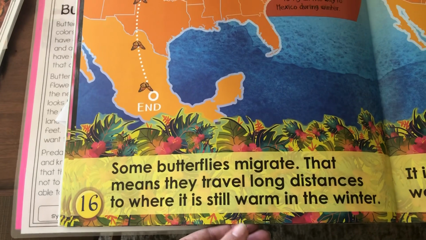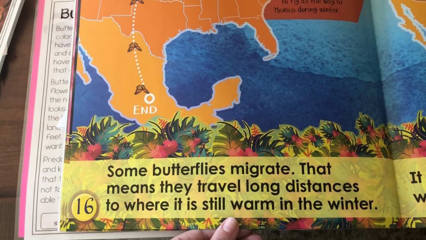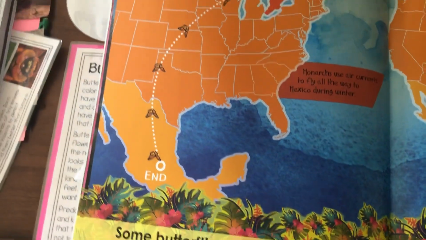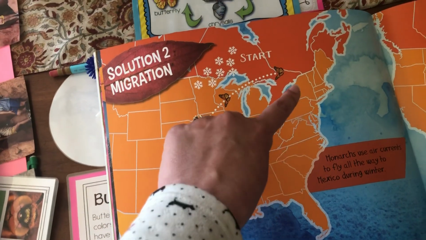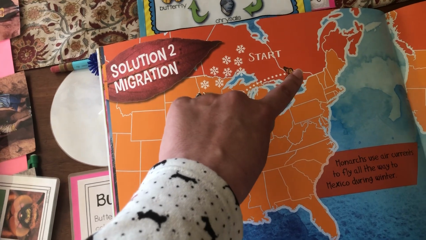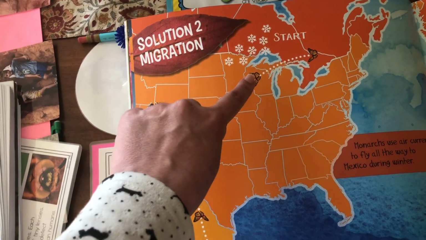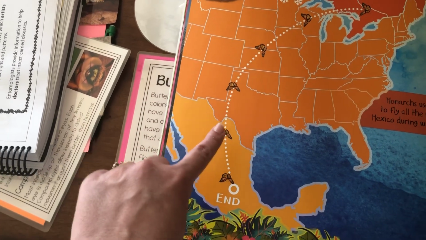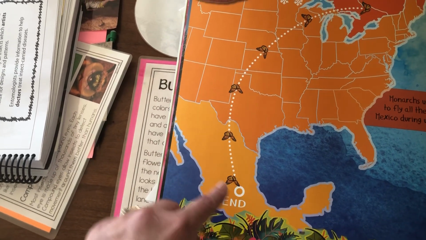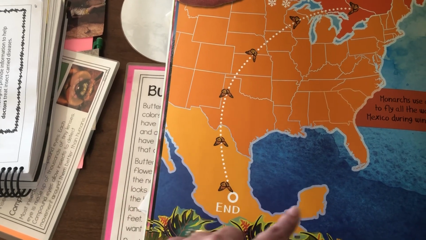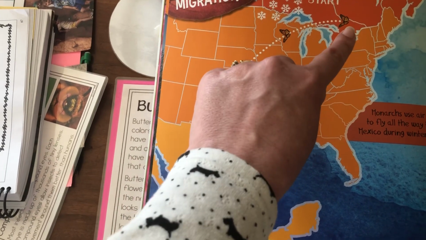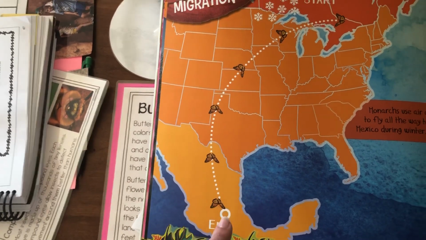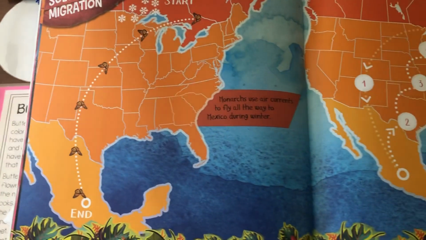And then it says some butterflies migrate. That means they travel long distances to where it is still warm in the winter. So you can see here is where we live up here. They're going to migrate all the way across the United States, way down here to this country below us, which is Mexico. Can you imagine being a tiny butterfly and traveling all that way to migrate? Wow.